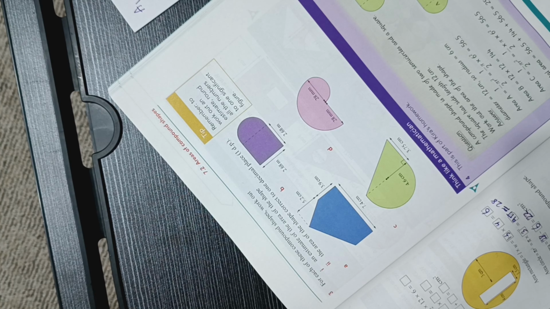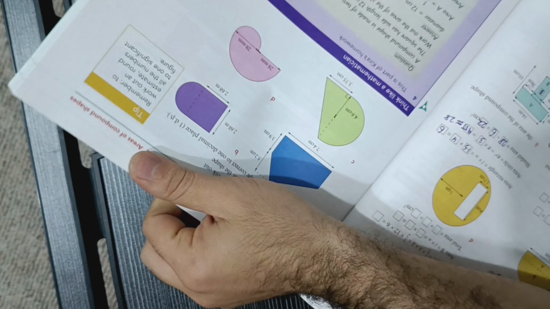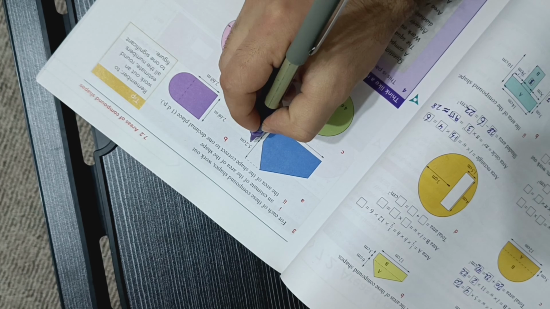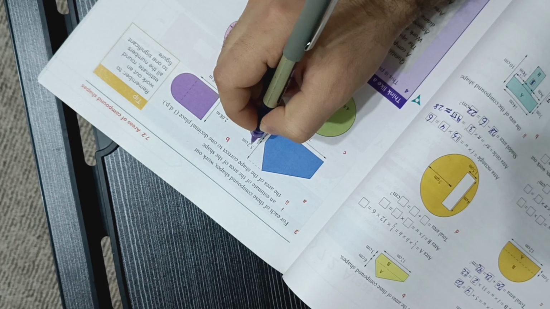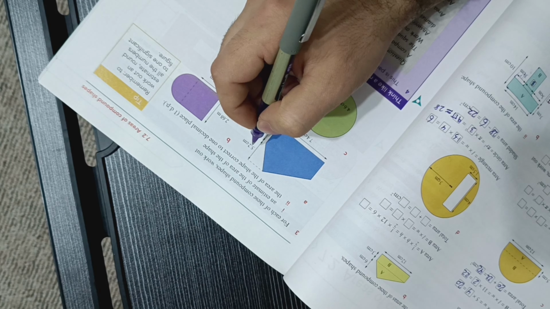Well, here, if you round this one 5.2 to the first decimal place, here is 2.